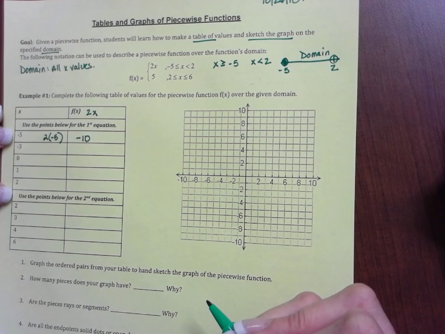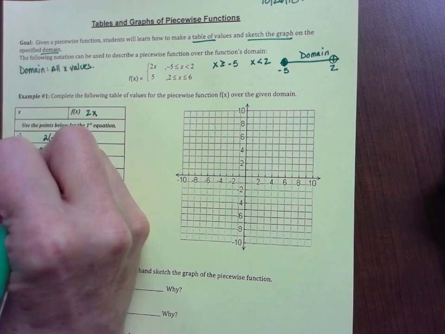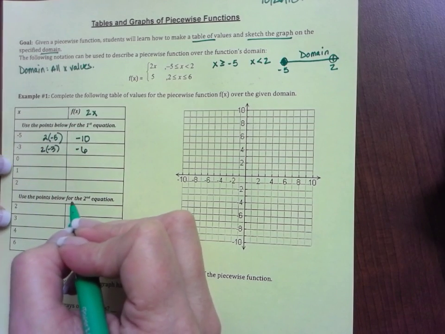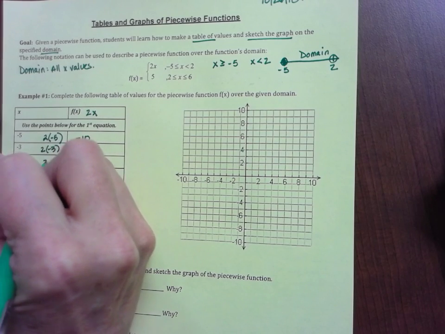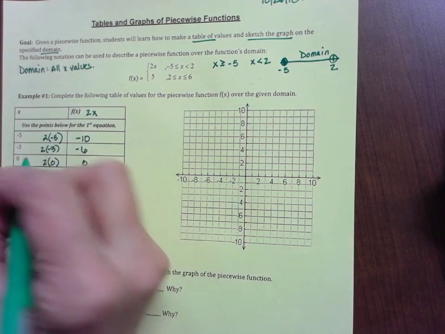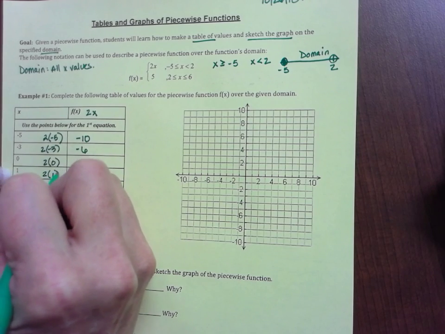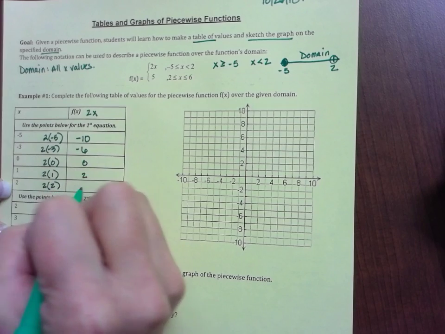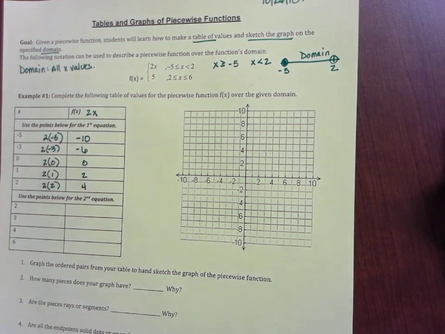Do you agree with that? And then 2 times -3 is -6. And 2 times 0 is 0. And 2 times 1 is 2. And 2 times 2 is 4.